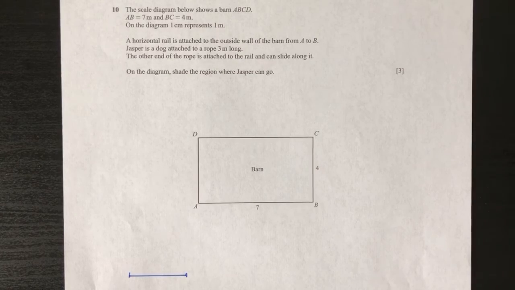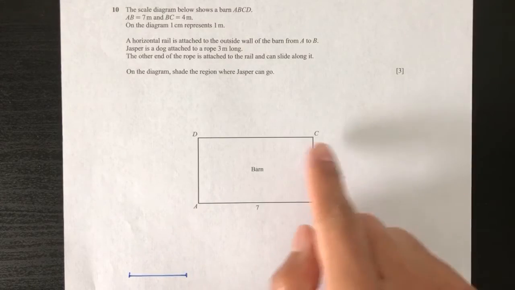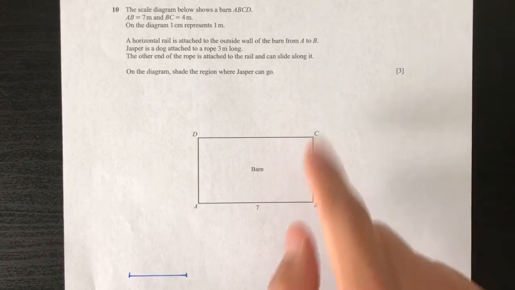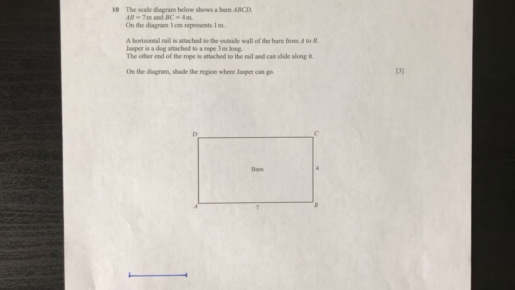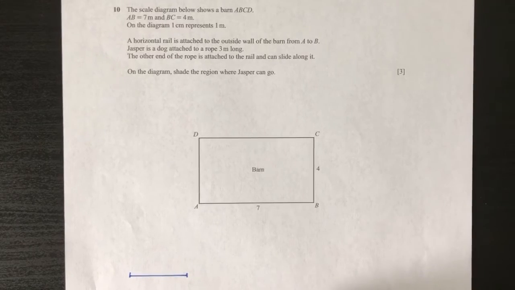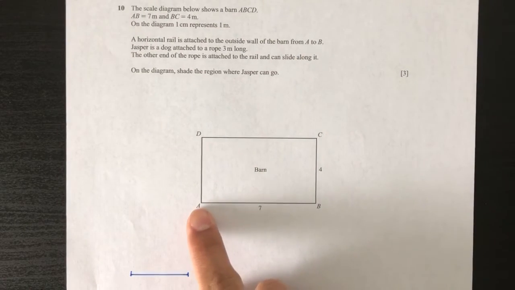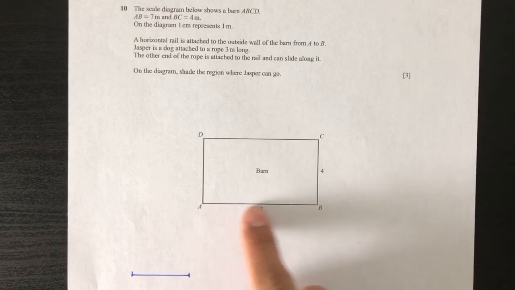Question number 10. The scale diagram below shows a pond A, B, C, D. So we have A, B, C, D. AB is 7 meters, BC is 4 meters. On the diagram, 1 centimeter represents 1 meter. That's the scale, pretty easy here. Now we have a horizontal rail attached to the outside wall of the pond from A to B. So now we have a rail from A to B, which is attached on this side.